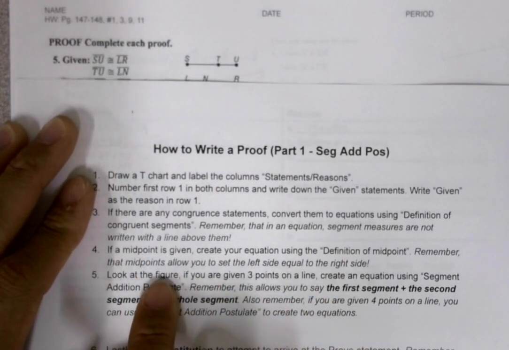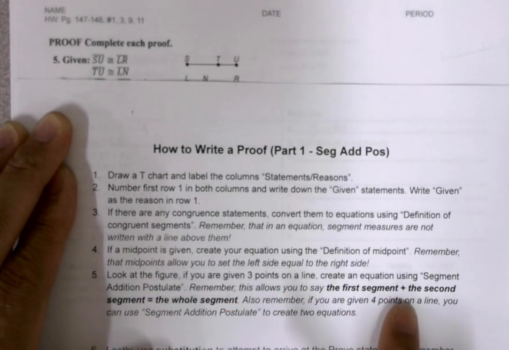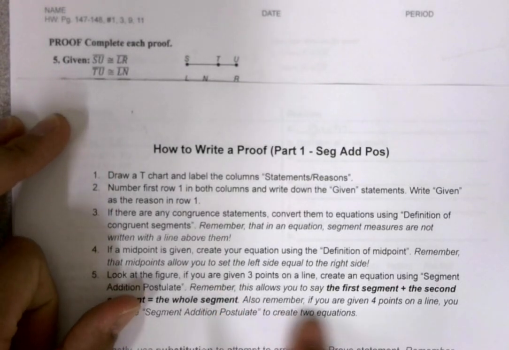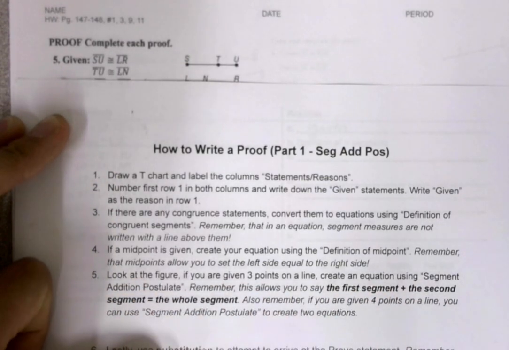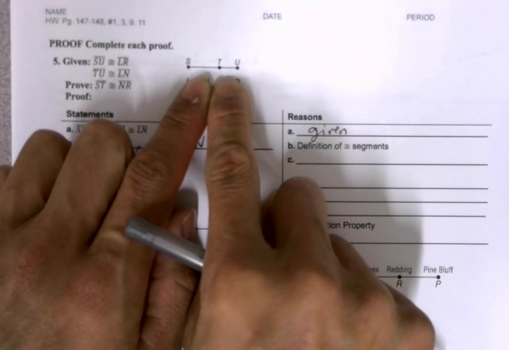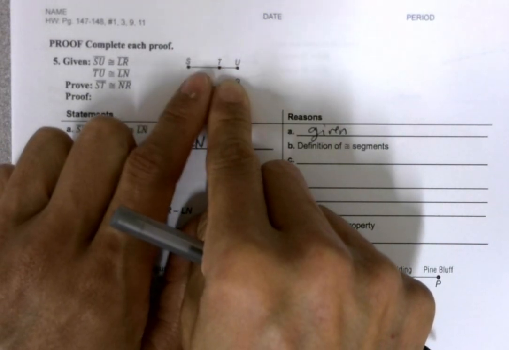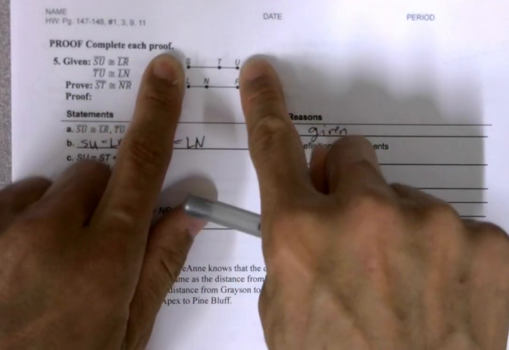What's the next step? We now look at the figure, and if we're given 3 points on a line, we use seg-add-pos to create more equations. Seg-add-pos lets you say first part of the segment plus second part of the segment equals the whole segment. So let's go ahead and look at our figure now. Do we have 3 points on a line? Yes, we do. So what's the equation we can create? First part ST plus second part TU is equal to the whole part SU.